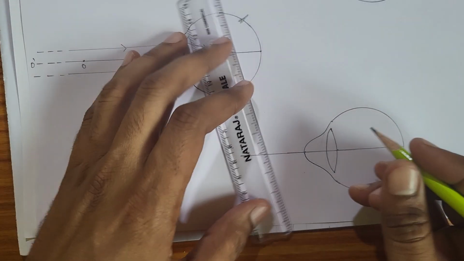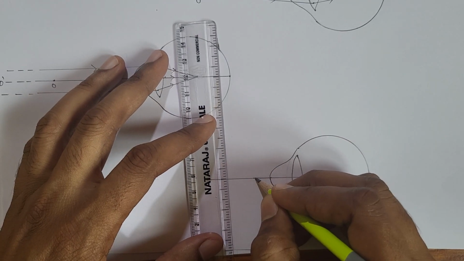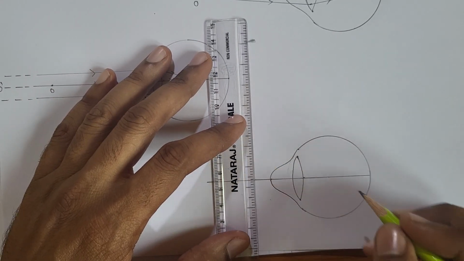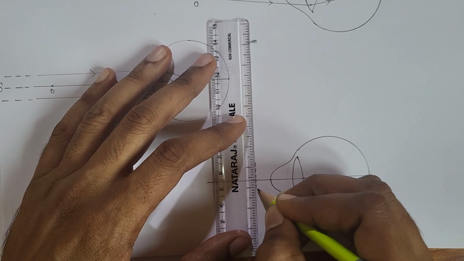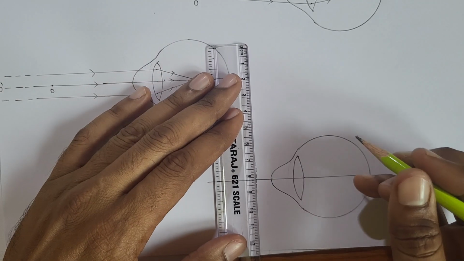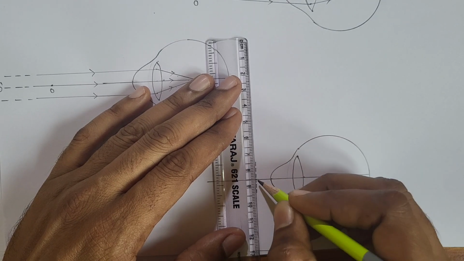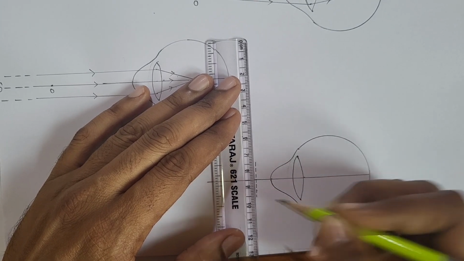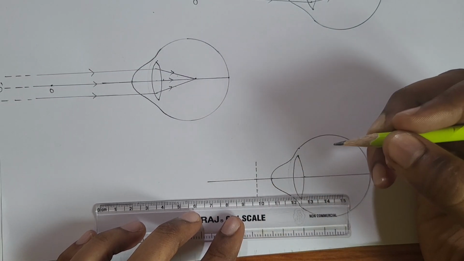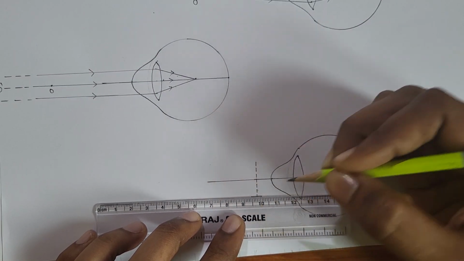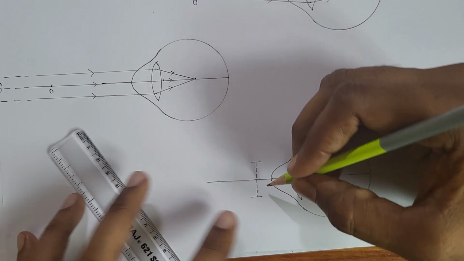take one concave lens here now in front. Here let us take one concave lens. How to take one concave lens? First draw a straight line like this. Measure this line also. Above around 1.5 centimeters, below also around 1.5 centimeters. Now you draw a straight line horizontally also. Now you join these two lines.